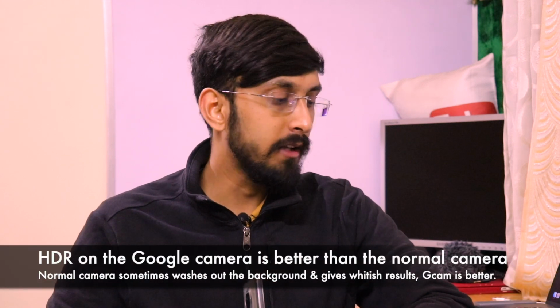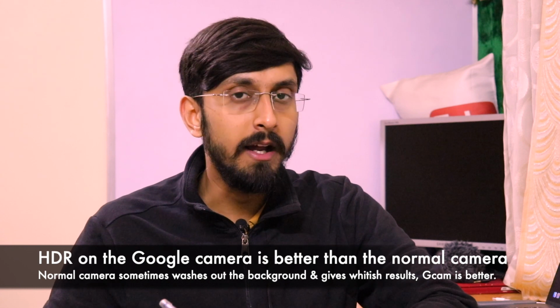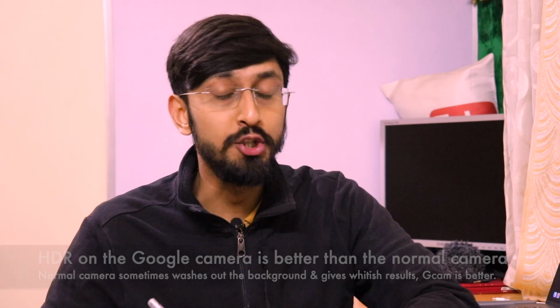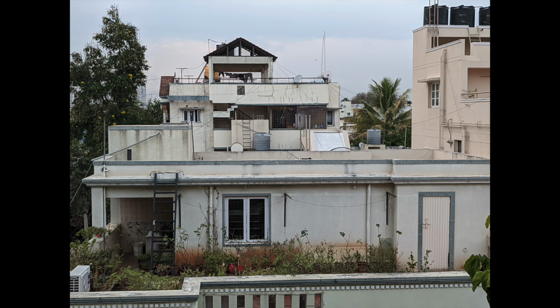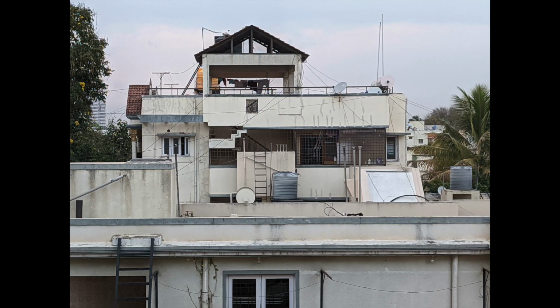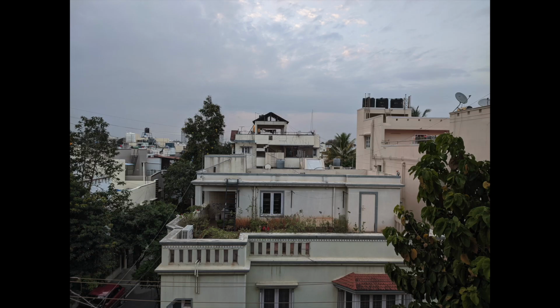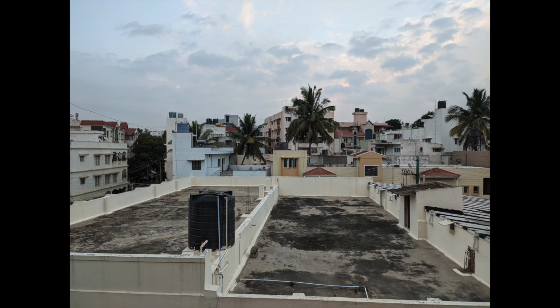First important point that I want to talk about in Gcam on the Mi 10i is with respect to the dynamic range of the photographs. If you guys are seeing the photographs over here, the dynamic range or the HDR that it can capture from the Gcam is extremely brilliant. In some scenarios on the normal camera, the background sometimes gets washed out or becomes white, and the details it captures in the background areas are not that much. The levels of HDR present on the Google Camera are way higher than the normal camera.